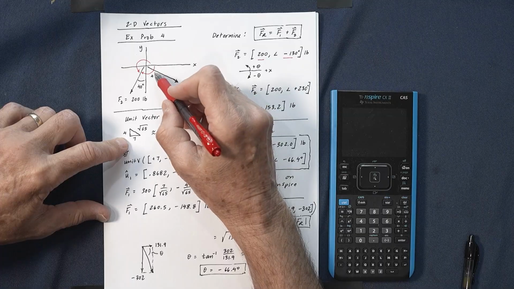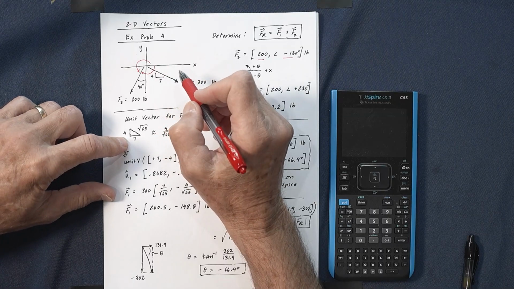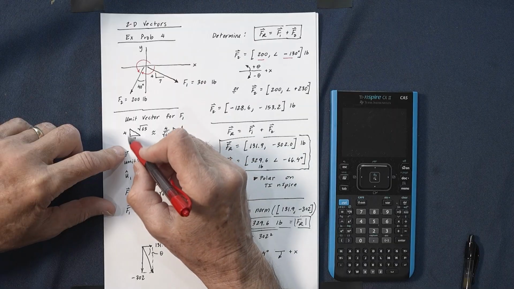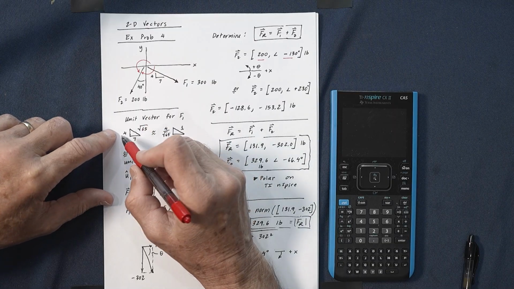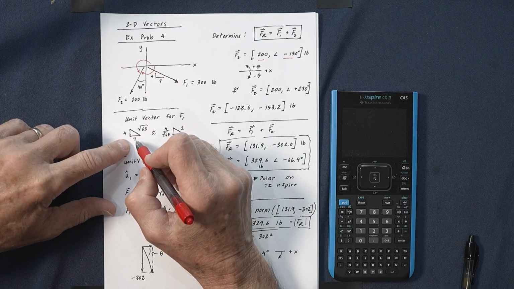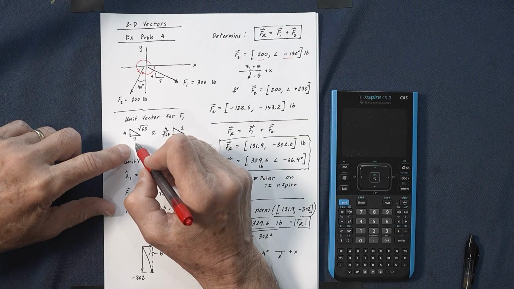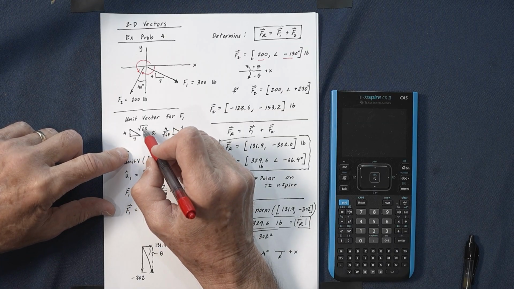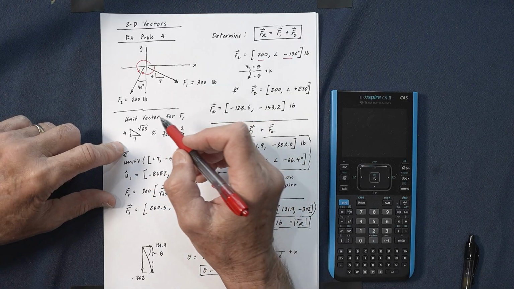For this one, I'm giving the direction as a slope. And so I take 4 over 7. This is not a perfect square. So 4 squared is 16. 7 squared is 49. 16 plus 49 is 65. So the hypotenuse is the square root of 65.